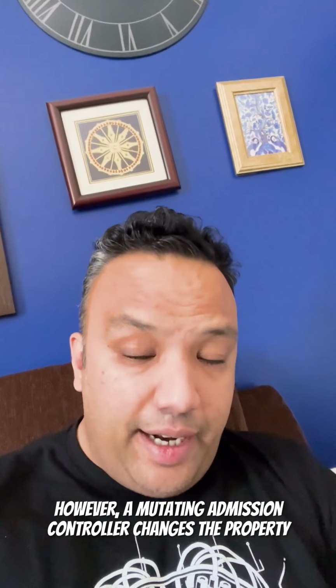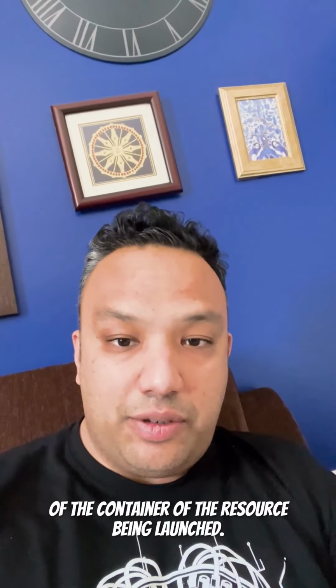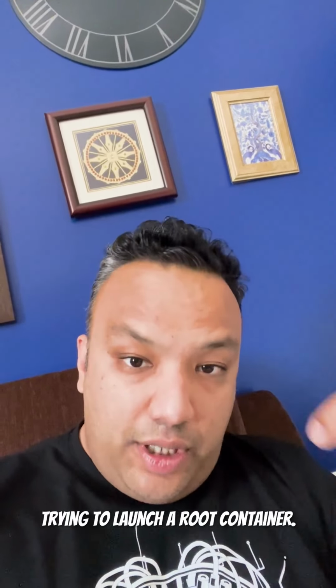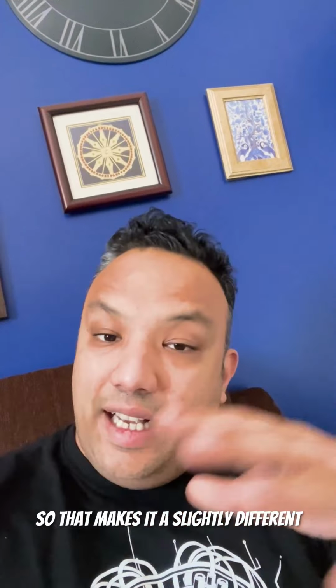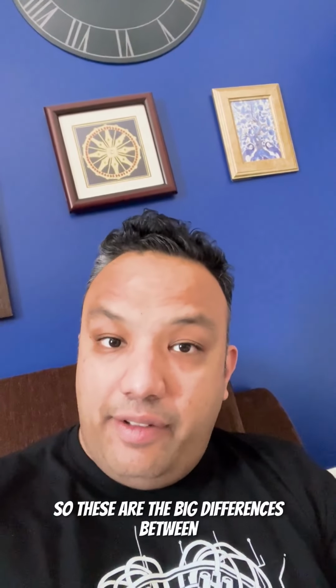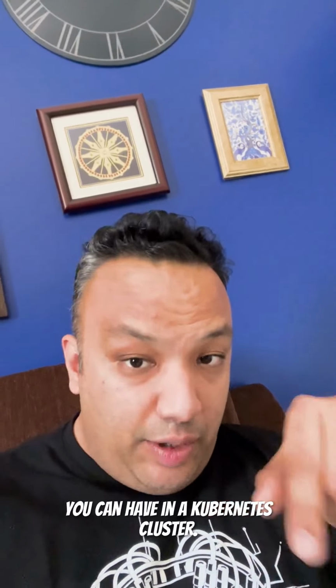However, a mutating admission controller changes the property of the container or the resource being launched. So for instance, let's say you're trying to launch a root container, it will remove the root privilege and only then launch that container. So that makes it a slightly different one from the validating admission controller. So these are the big differences between the two types of admission controllers that you can have in a Kubernetes cluster.